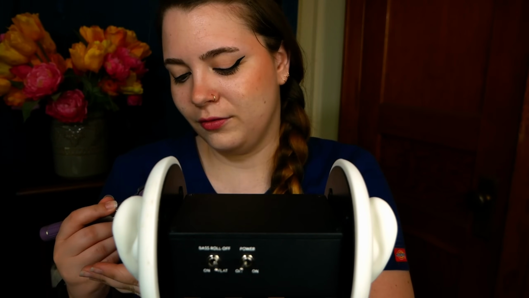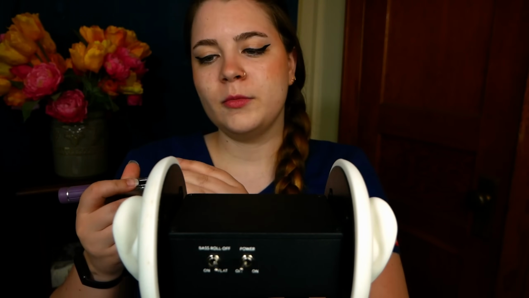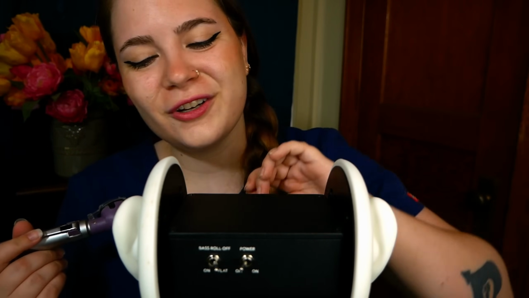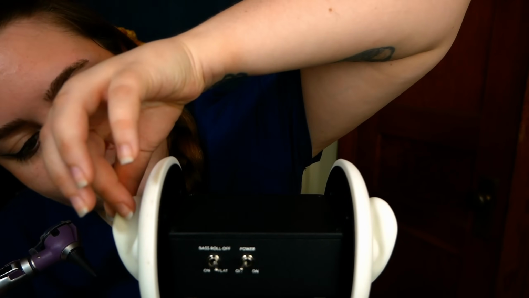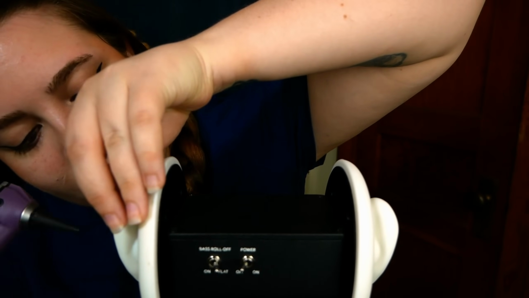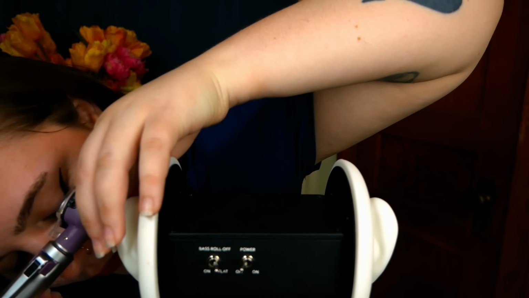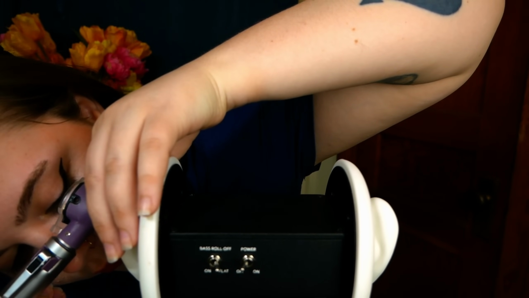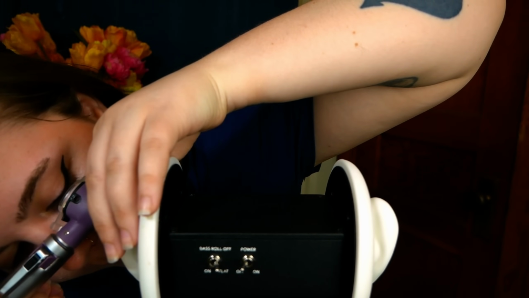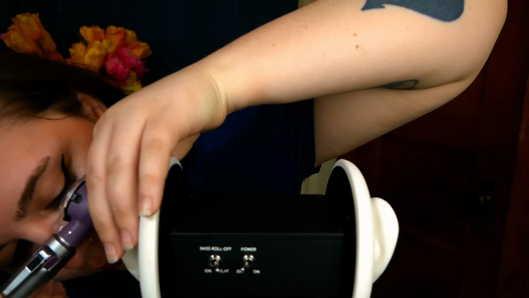Wonderful. So, just going to take a little look in this ear. I'm going to pull up and back. And let's just look right there. Good.